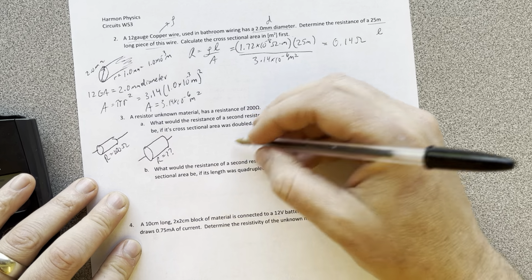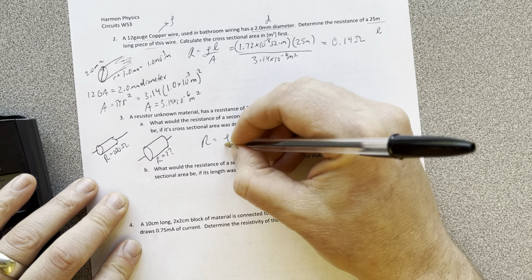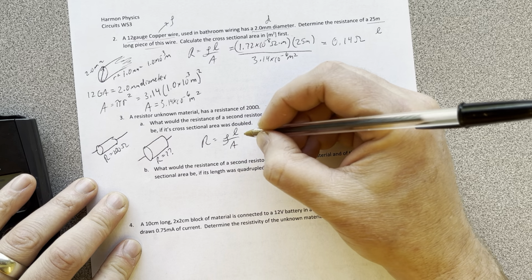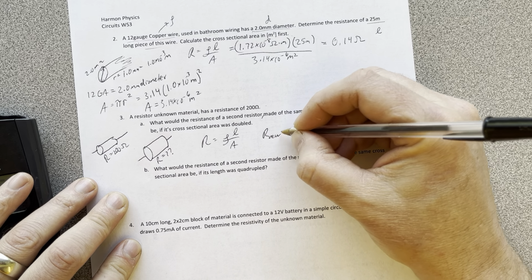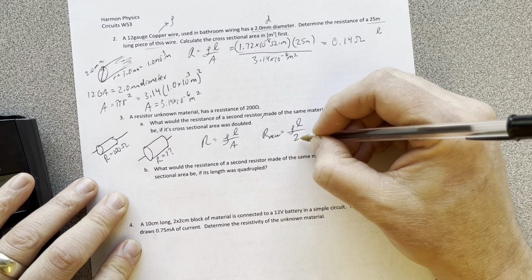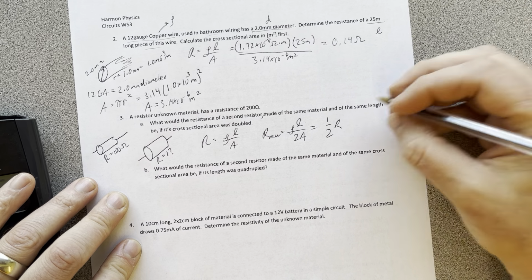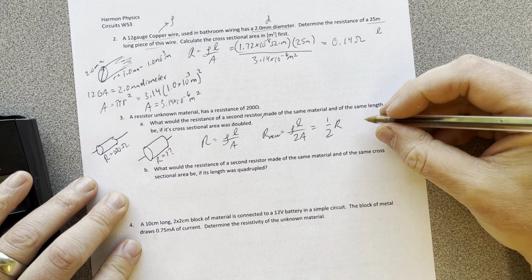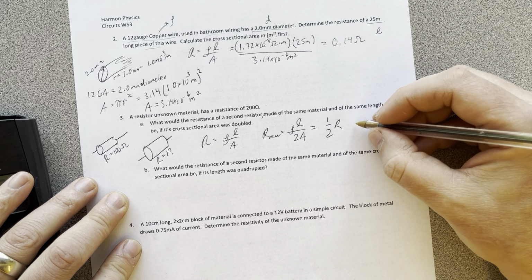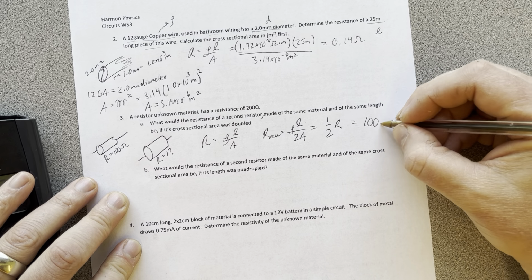So if I double across the equation, R equals rho L over A, well, R new would be rho L over 2A. So R new is 1/2 of your original resistance. The new one's resistance would be 100 ohms.